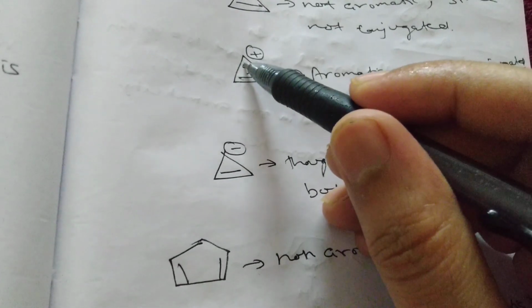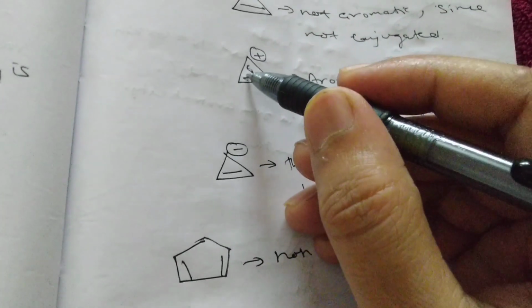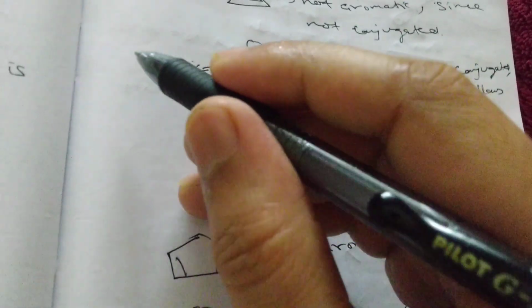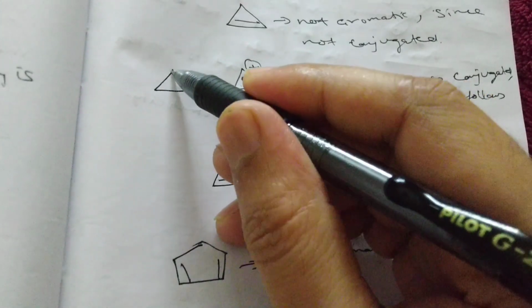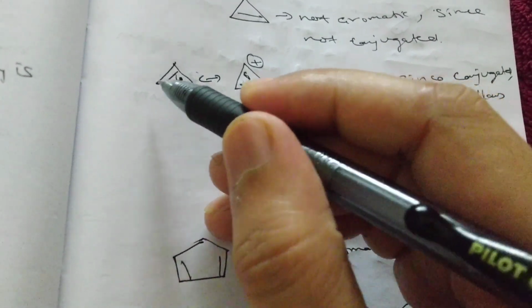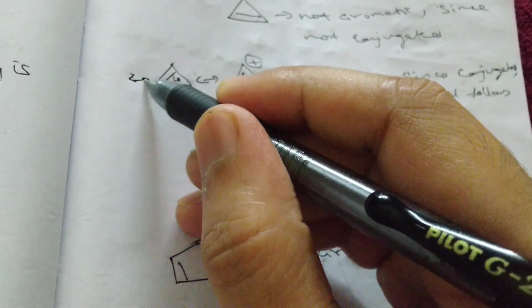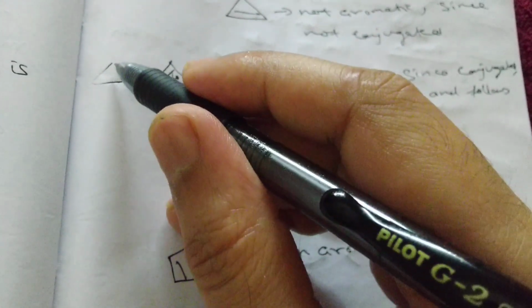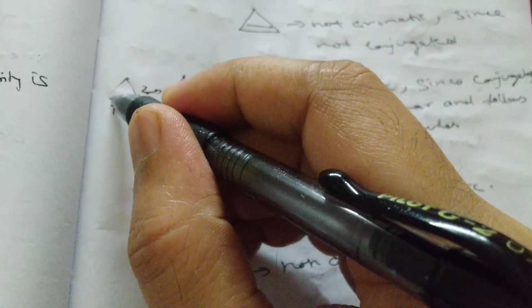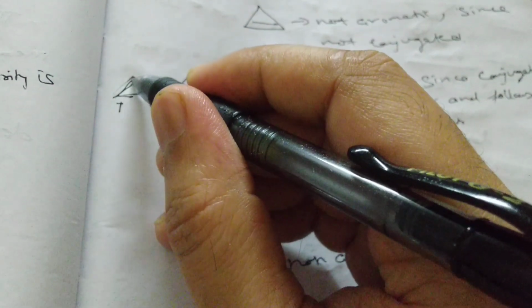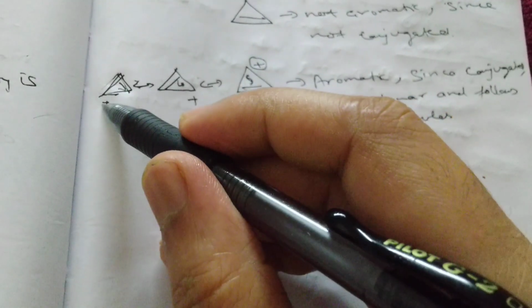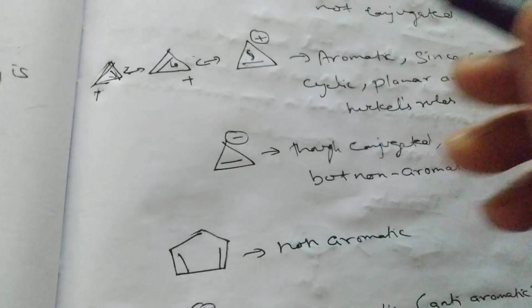Now the electron can come here. You understand? Electron can come here. You are having a conjugated system. Then again this comes here. So you are getting a conjugated system where the positive charge is being delocalized.